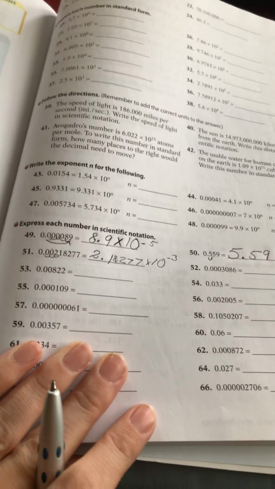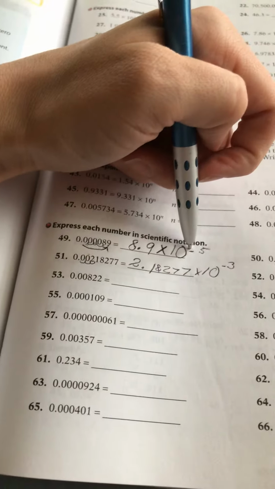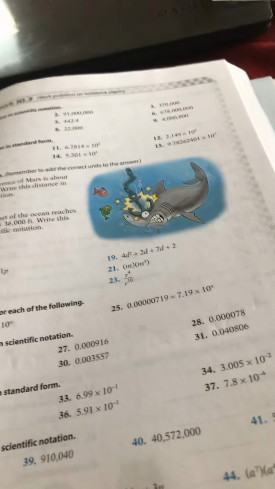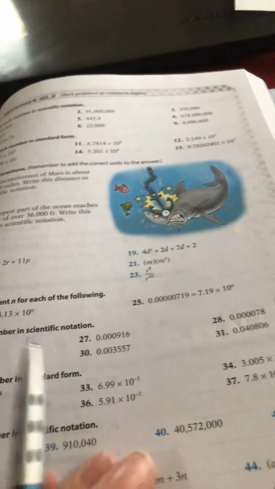So all that you have to do is the same thing we did yesterday, except we have to add the negative sign in front of it. And so today's assignment, you're going to finish up your lesson. There's some review at the bottom, but pretty much you're just finishing it up using negative numbers.